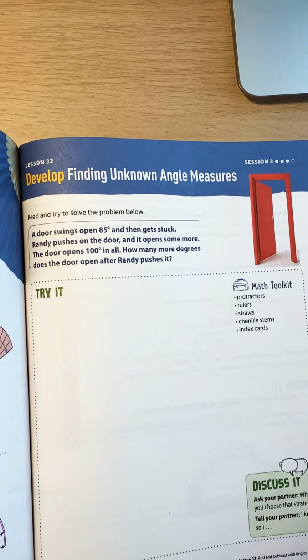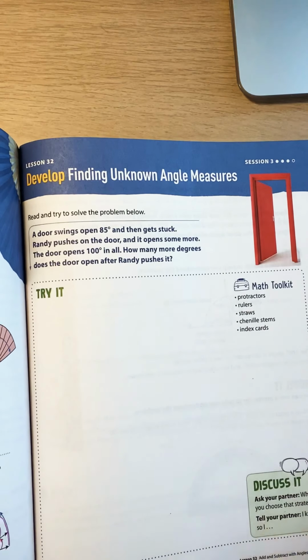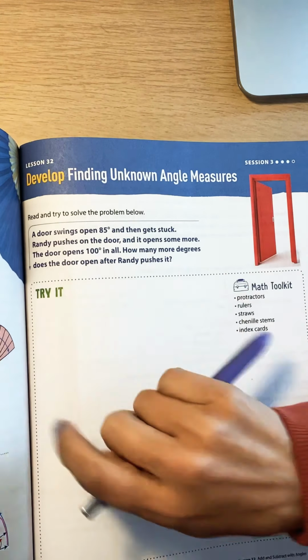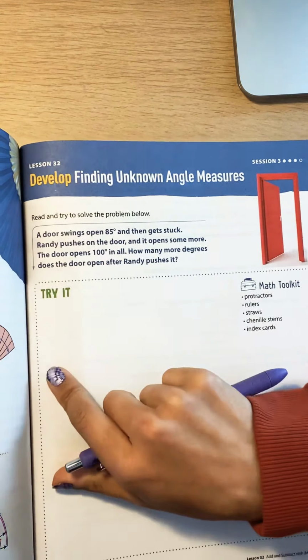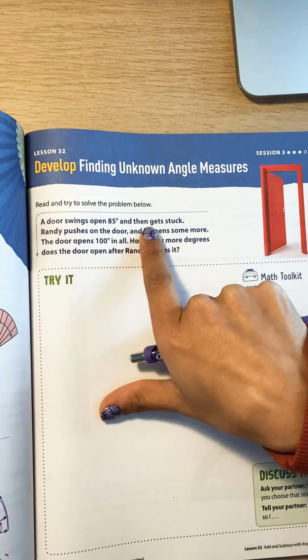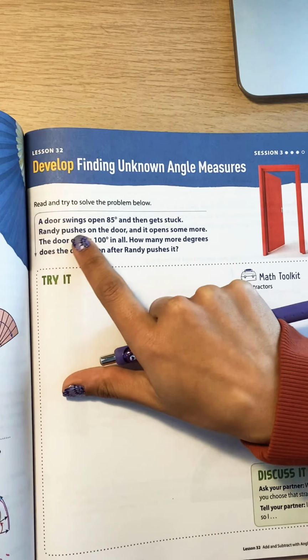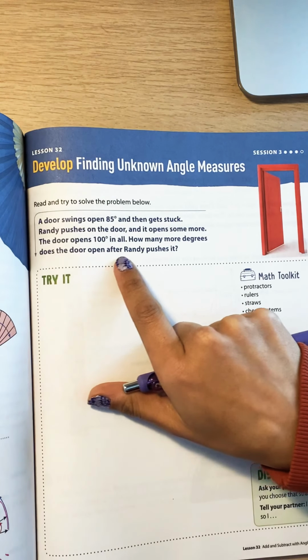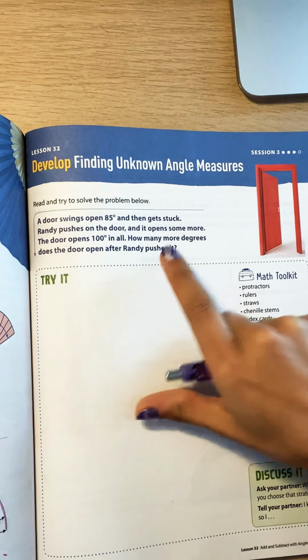All right, so the last session was all about adding angles. Today is going to be subtracting to find an unknown angle. Okay, so here is our 3 reads problem up at the top. A door swings open 85 degrees and then gets stuck. Randy pushes on the door and it opens some more. The door opens 100 degrees in all. How many more degrees does the door open after Randy pushes it?